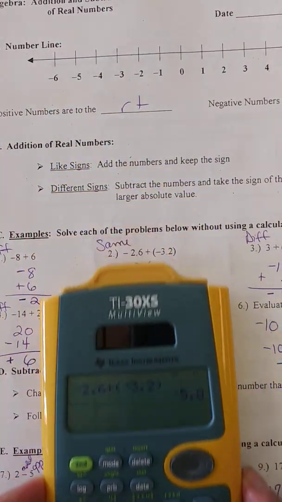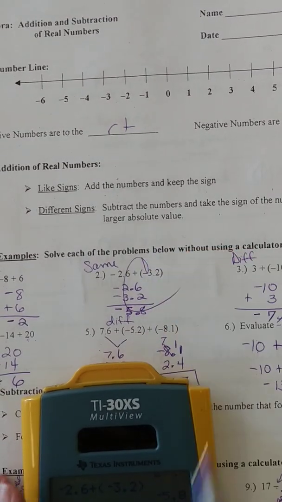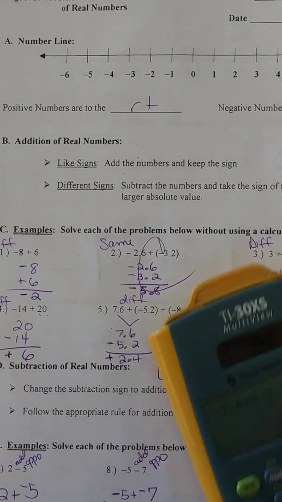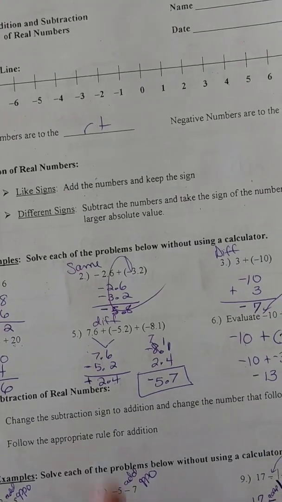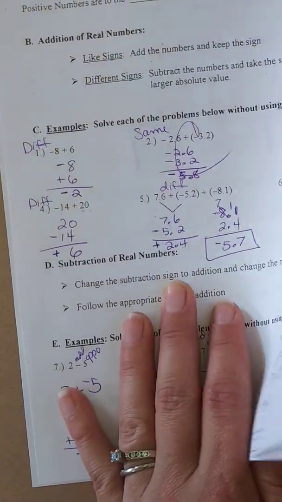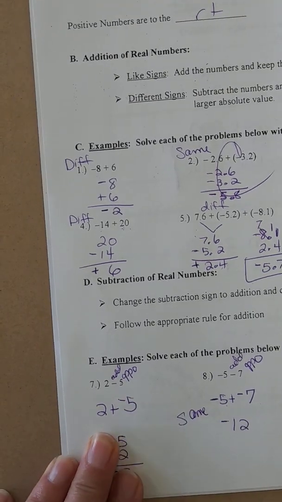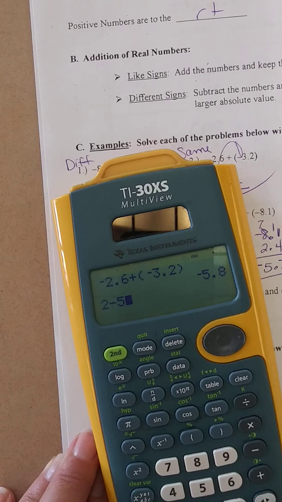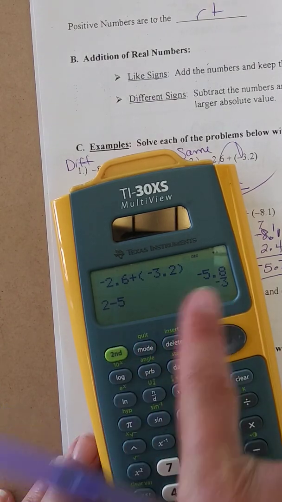Negative 5.8. Is that what I got? It is. Did it right. I'll mark that right. Okay, so over here I have 2 minus 5. This is subtraction happening between the numbers, 2 minus 5. So I do 2 minus 5. Enter. Negative 3. See how the subtraction sign is bigger? The negative sign is smaller.